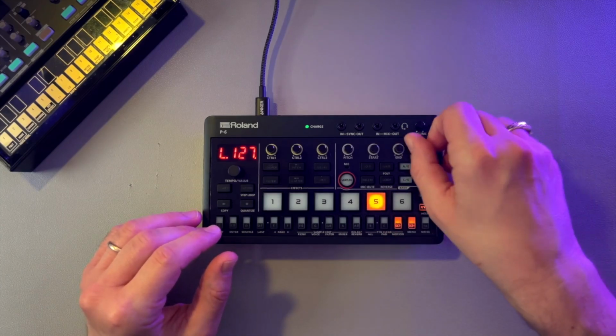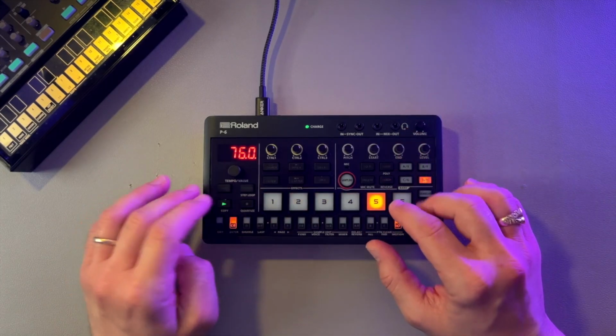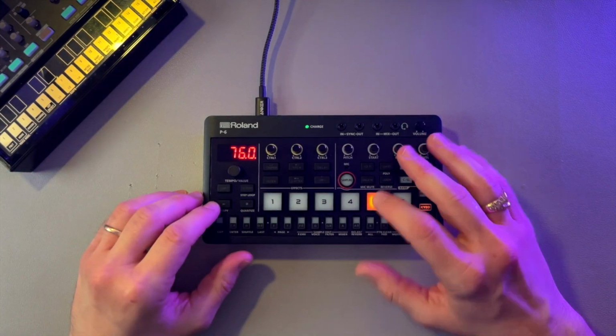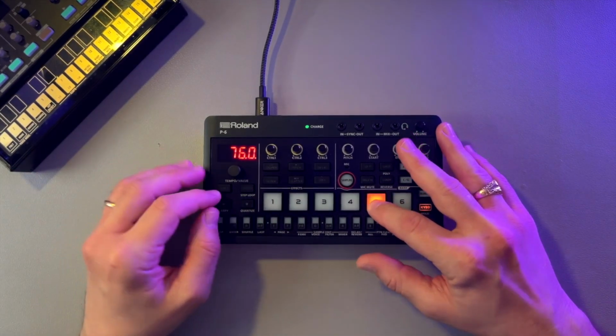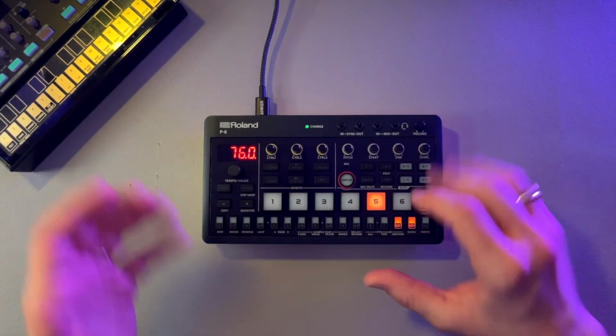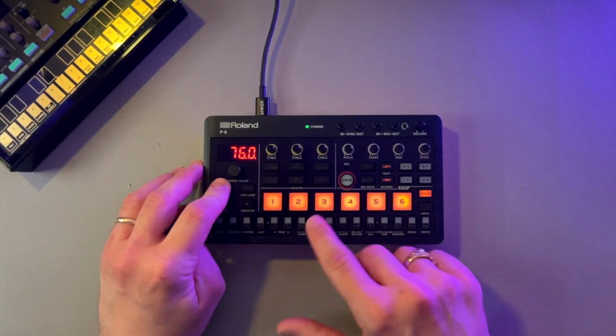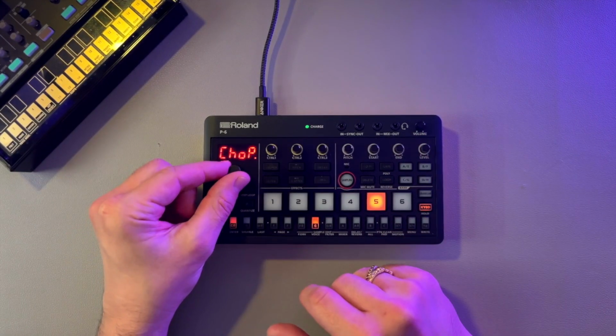Check this one out. Let's actually up the level. So listen, that sample rate really gave it a lot of grit and took out some high end. And then that lo-fi just completely gritted it up. So what we could do from there though is then go in and let's do a chop. So if we go shift voice, we can go from tune to detune to chop.